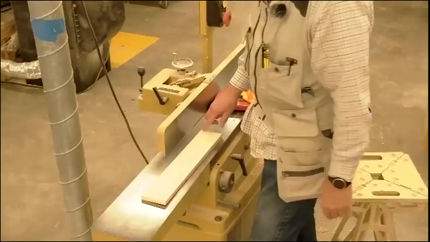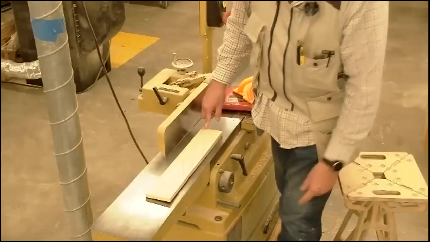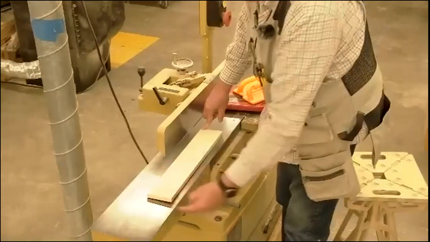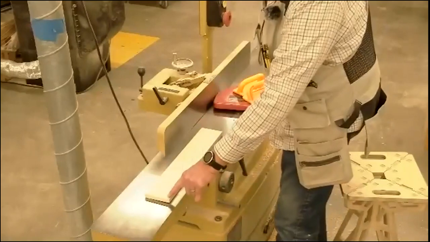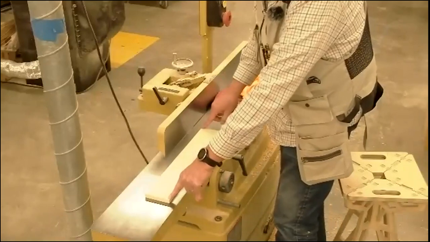So if I push on this back corner, what you should see is it just about touching right here, but it's off the table on this side. If I push here, it's going to be off the table on this edge and touching back here. So it's rocking like this.